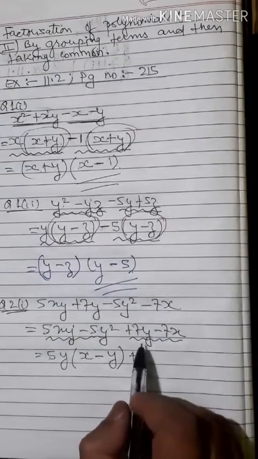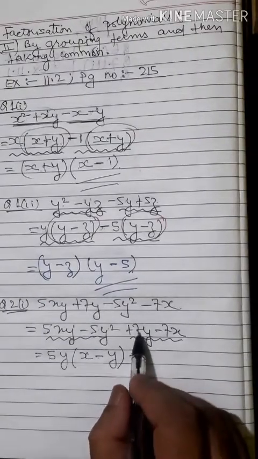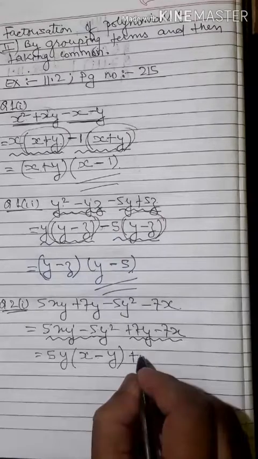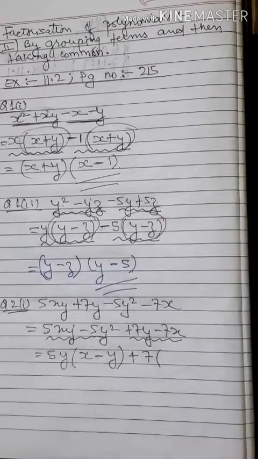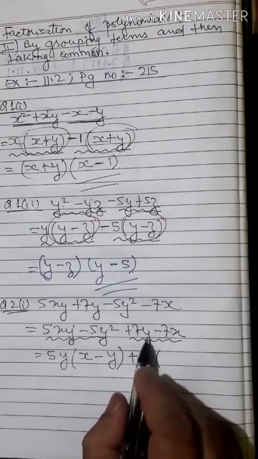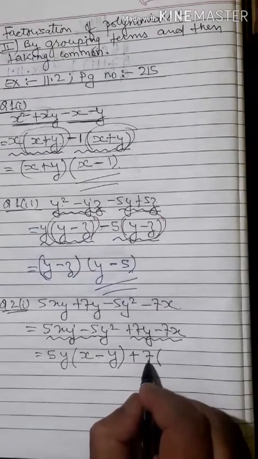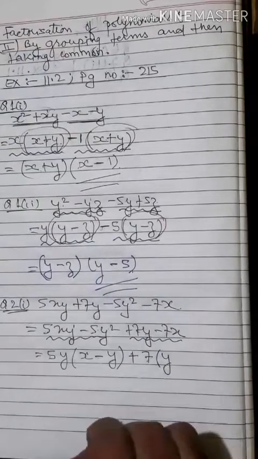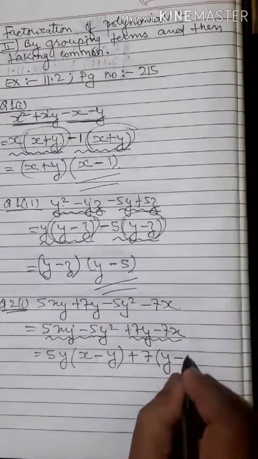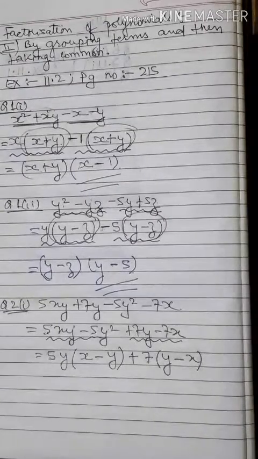Now we identify the common factors. We have a 7 here, we have a 7 here, so 7 is your common factor. Then we write down the bracket, so we'll write down the leftover. Out of the 7y, we have written the 7 as the common factor. So what is left over here? y. Then the minus, and then what is left over here? x.